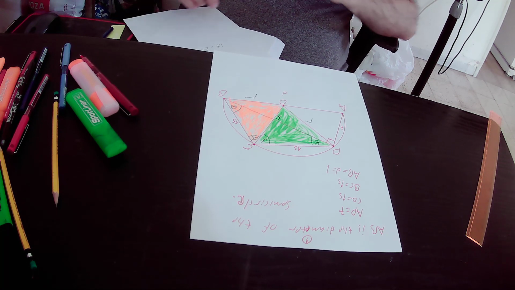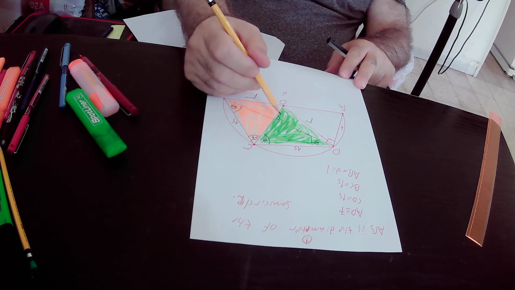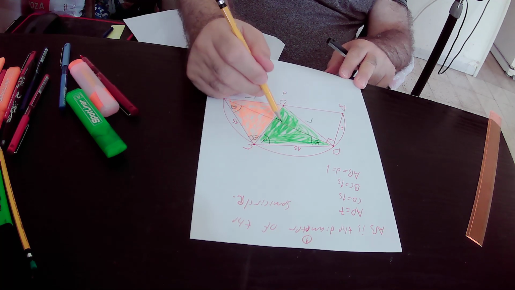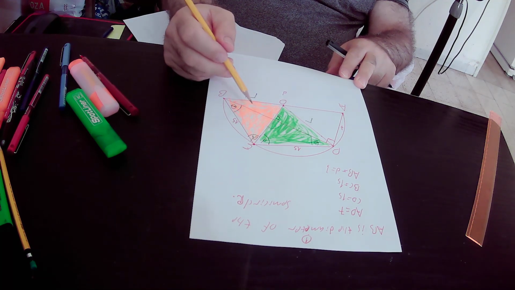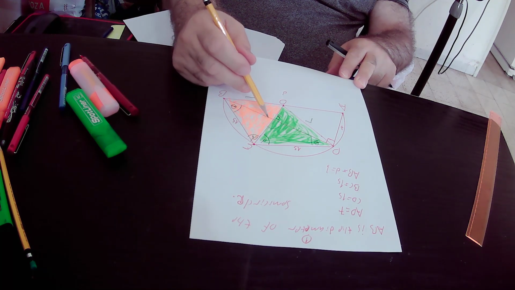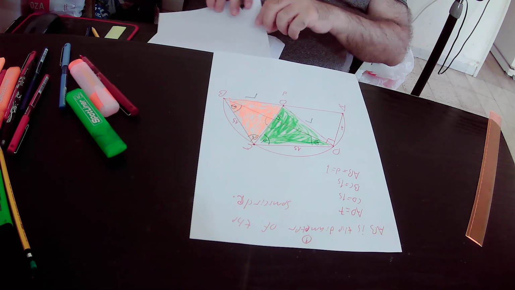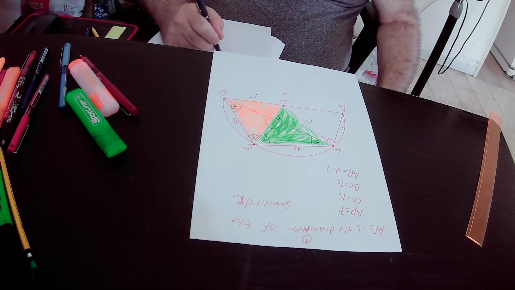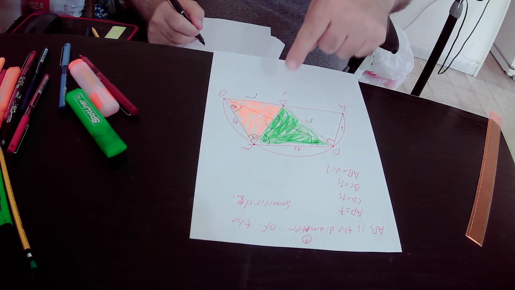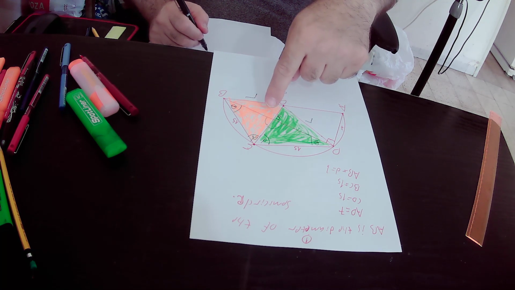And also angle DEC equals angle CEB. So angle DEC in the green triangle equals angle BEC in the orange triangle.